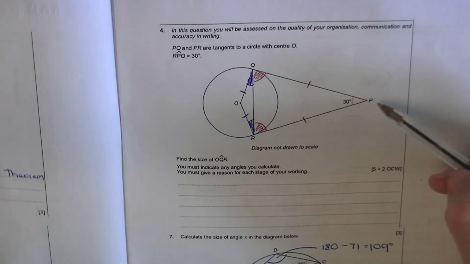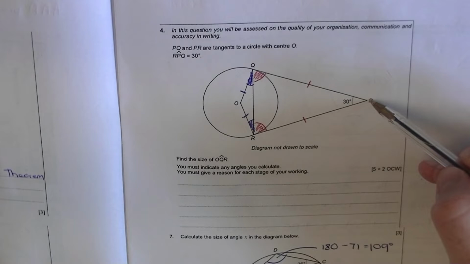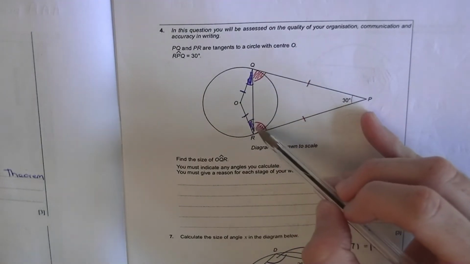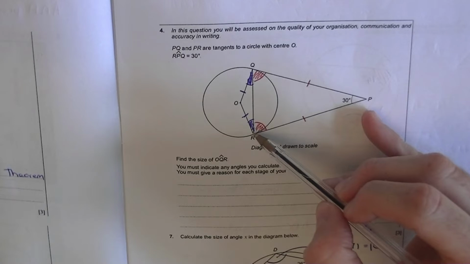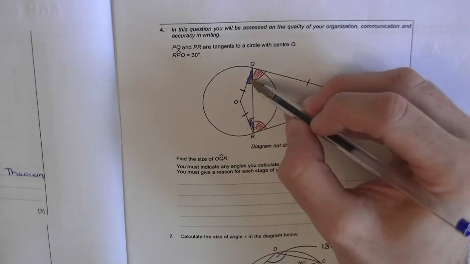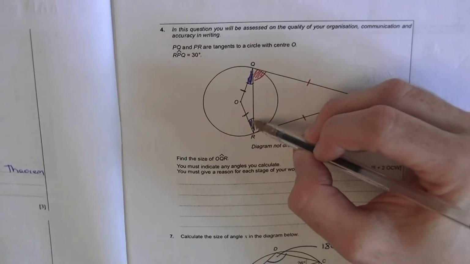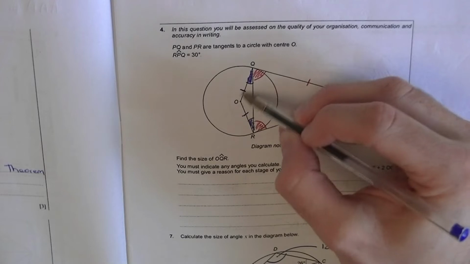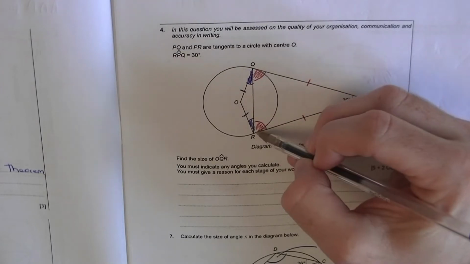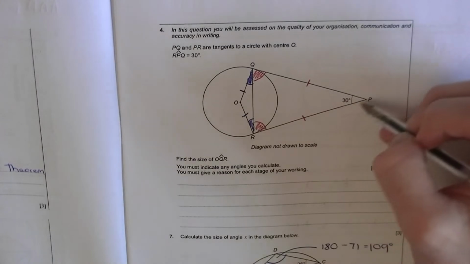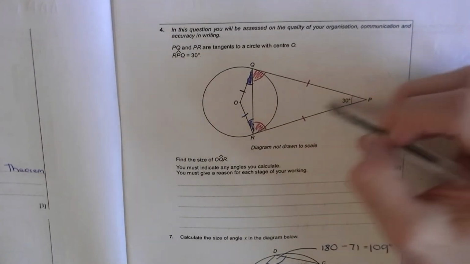Now, I thought for a minute I could use this tangent, which goes to the centre and makes a 90-degree angle. And I probably will use that in a second, but what I'm actually looking for here is angle OQR, which is this blue one here. This blue is the same as this blue because these are both radii of the circle. This is a little isosceles triangle, and because these tangents come from the same point, this length here is the same as this one here, so this is another isosceles triangle.